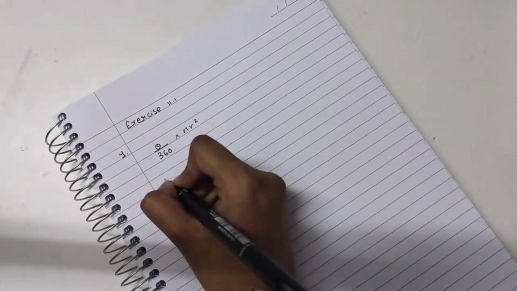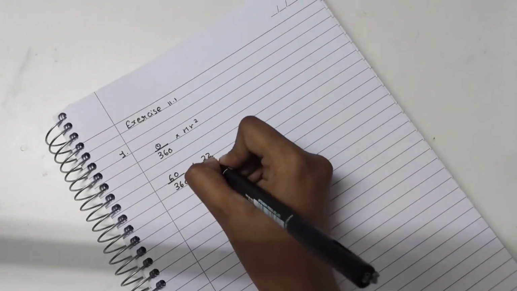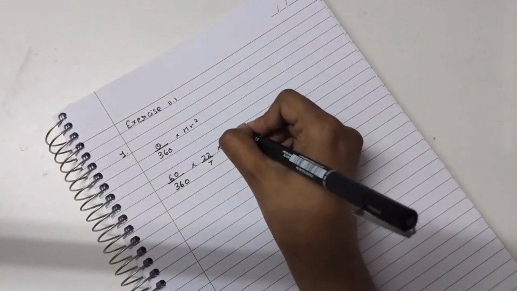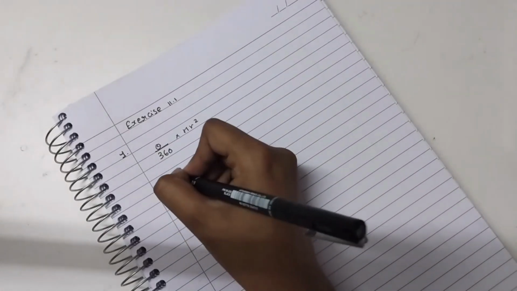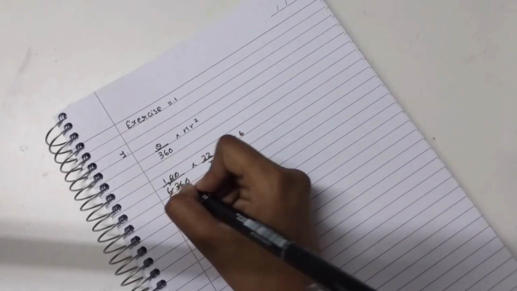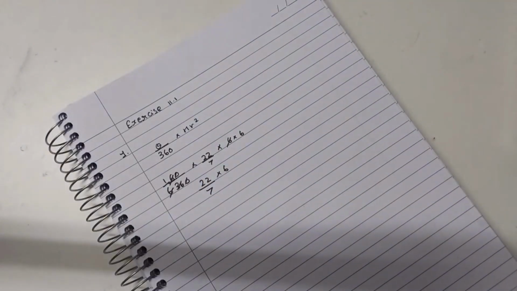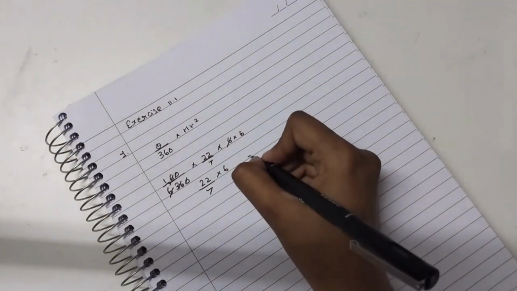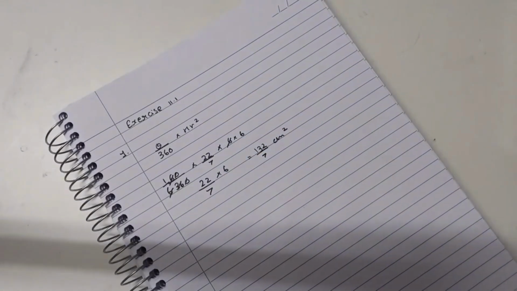So we're going to substitute the value here. 60 divided by 360 times pi, which is 22 by 7, times r squared, which is 6 times 6. So 0 and 0 will get cancelled. This will become 1 by 6, and this 6 and this 6 will get cancelled. So we will be left with 22 by 7 times 6. So 22 times 6 is equal to 132 over 7 centimeters squared, which is the area of the sector.